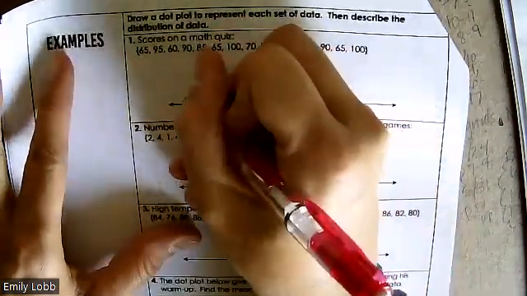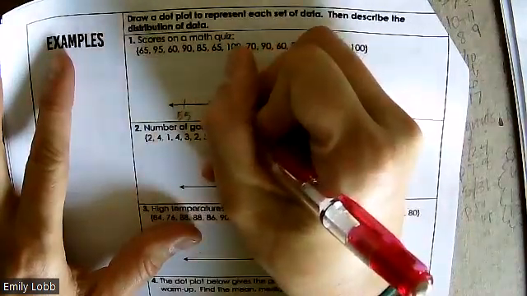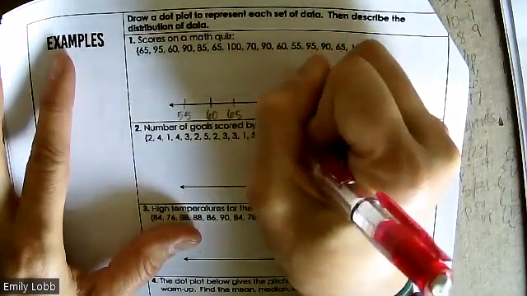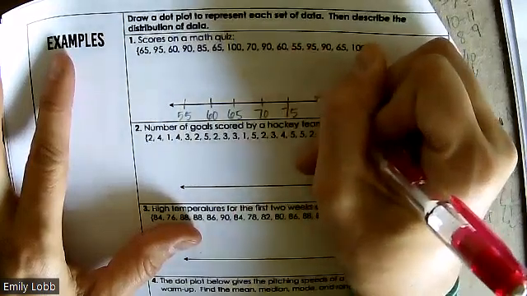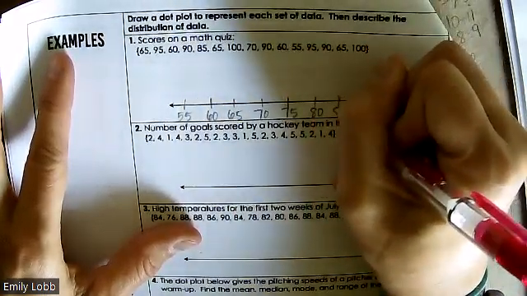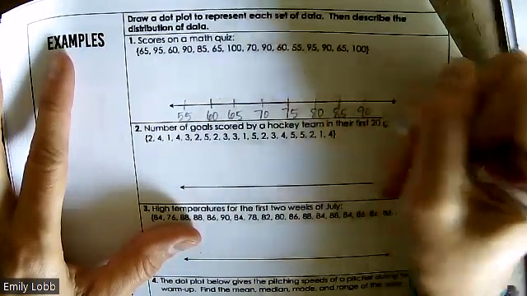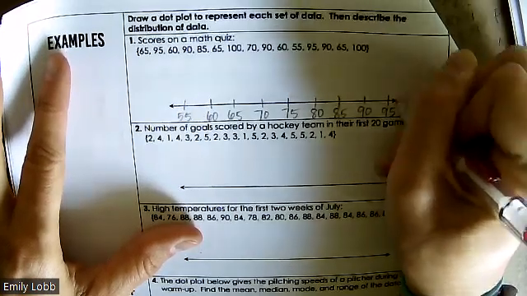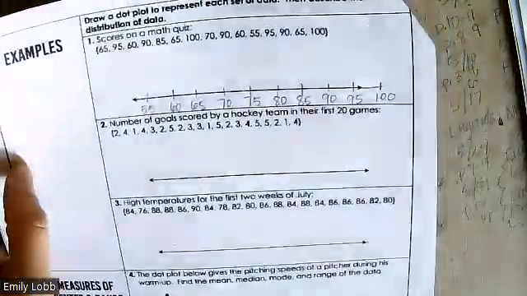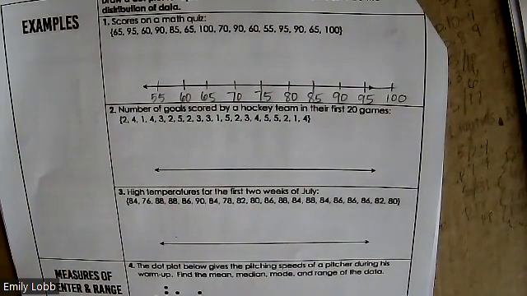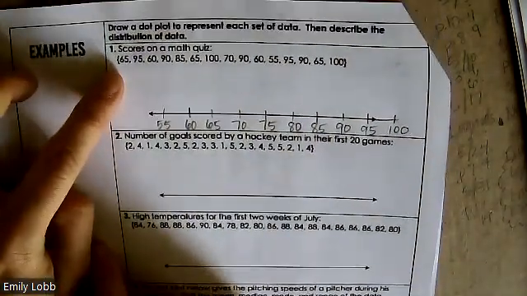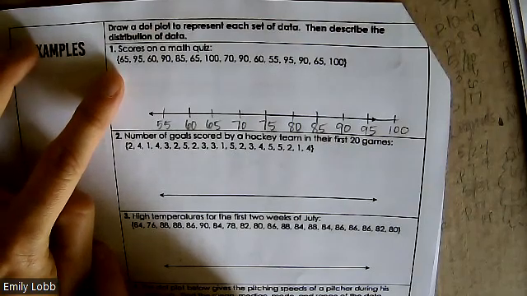Fives. So if I start at 55, then 60, 65, 70, 75, 80, 85, 90, oh dear, 95, 100. I spread mine out a little too far, but that's okay. Because these number lines go infinitely in both directions, right? So now I'm just going to go through my scores and add them to my line, right?